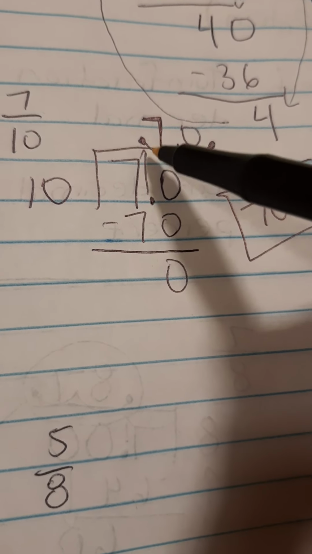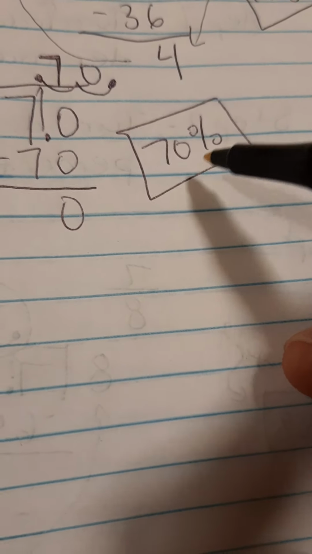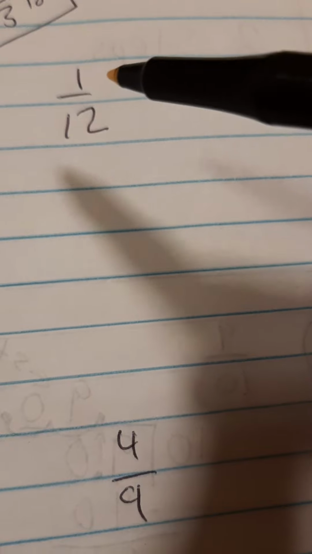Find the decimal first, then move the decimal 2 spaces to the right to get you the answer. Let's move over here to 1/12. First step, step 1. I'm going to sound like a broken record because I want you to remember this. So step 1, when we're changing fractions to percents, take this fraction and turn it to a decimal.